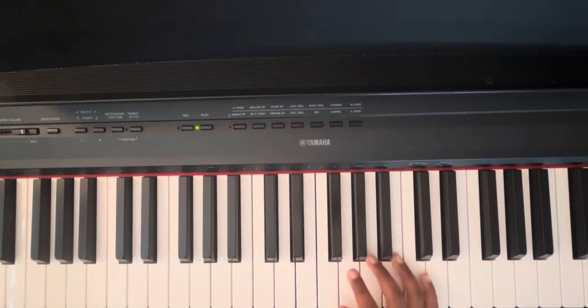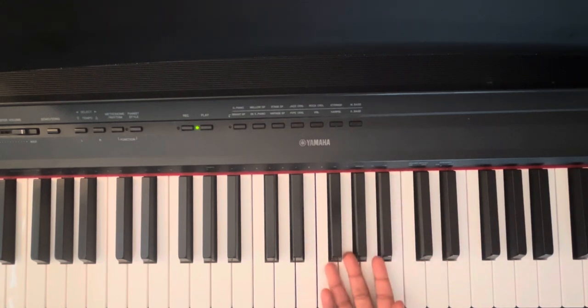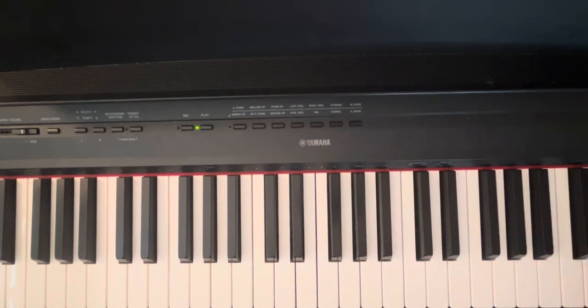And G is on the right side of F. A is next to G, right side of G. And B for back. B is at the very back of the group of the 3 black keys. In all these groups, B is always at the back.